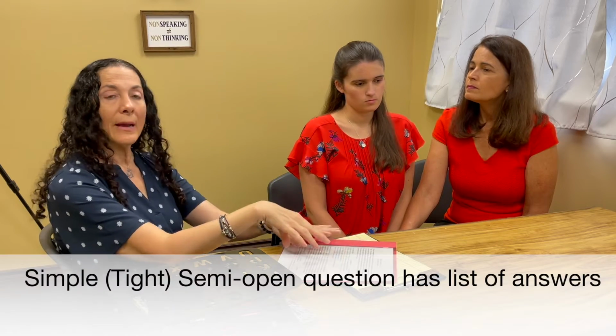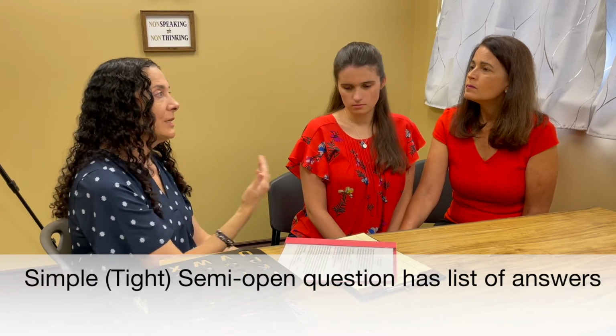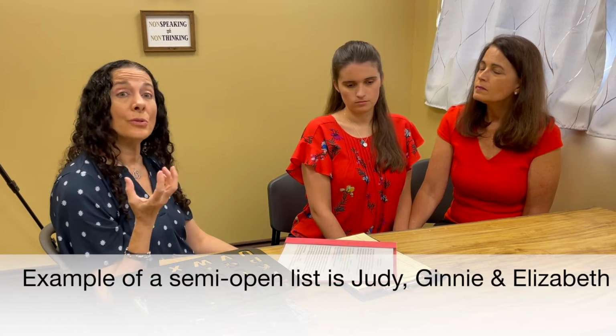For me, a simple semi-open is a list. So, the paragraph says, Elizabeth, Ginny, and Judy were discussing spelling and typing for communication. Name one person who was discussing spelling for communication. So the only answers the student can give are Ginny, Judy, Elizabeth, but they have to choose one. So it's the first time that a student has the ability to get to a letter of their choice. They've gained enough motor skill that they can think, okay, I want to say Elizabeth, and I can actually get my body to listen to me and get up to the E.